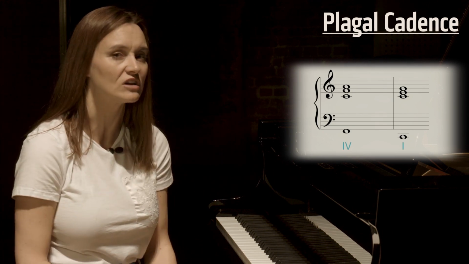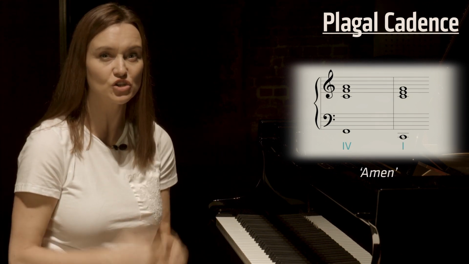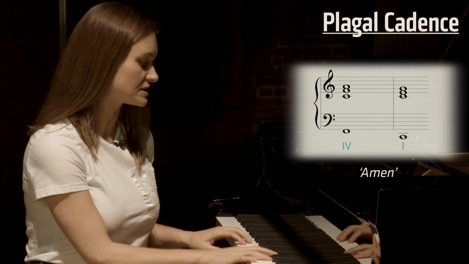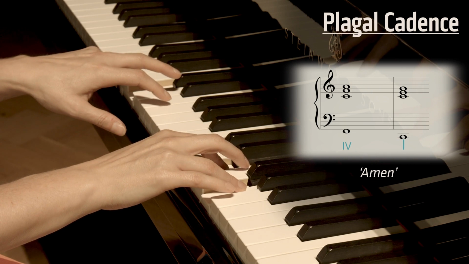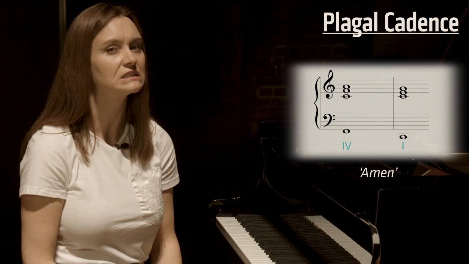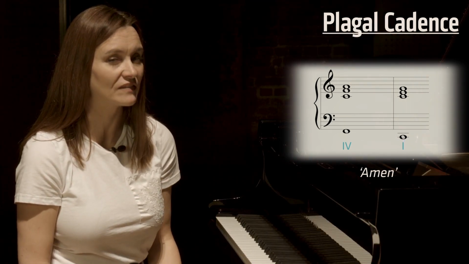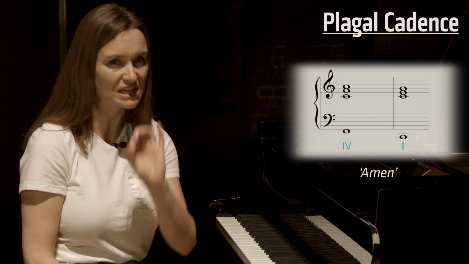Now this used to be known as the Amen cadence because it's used at the end of hymns. Sounds like this. It sounds like you're singing Amen, and that's a really useful way of remembering it and spotting it.